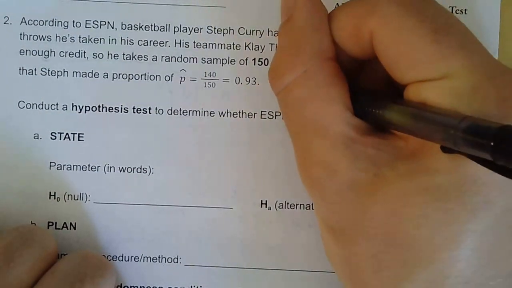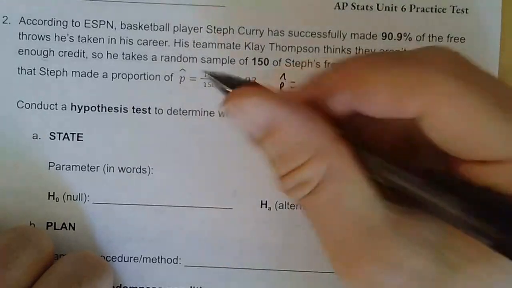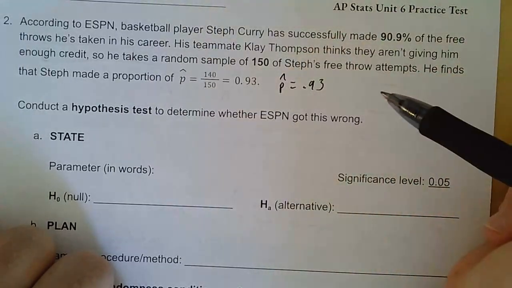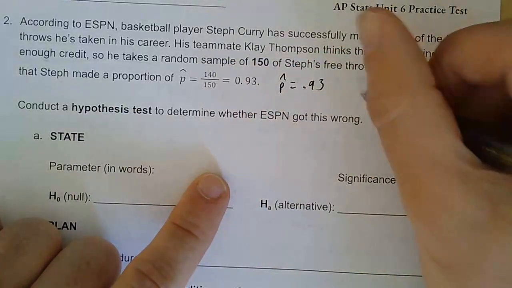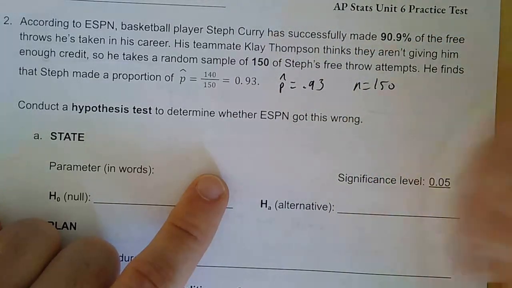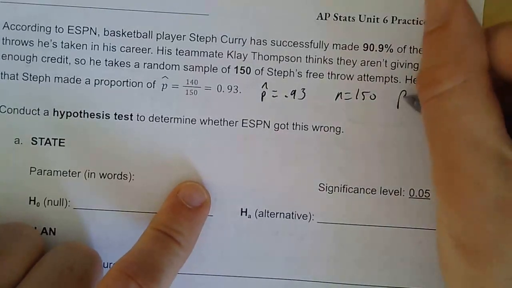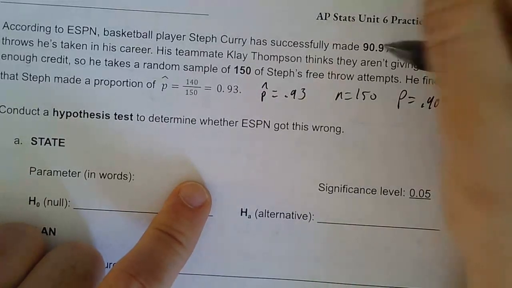So, before we even go on, I need to define what my p hat, etc. is. My p hat is 0.93, given to me. That's the statistic. That's what Klay found. My sample size is n equals 150, also given to me, which means the last thing I'm missing is the claim proportion, which is 0.909. That's this right here.